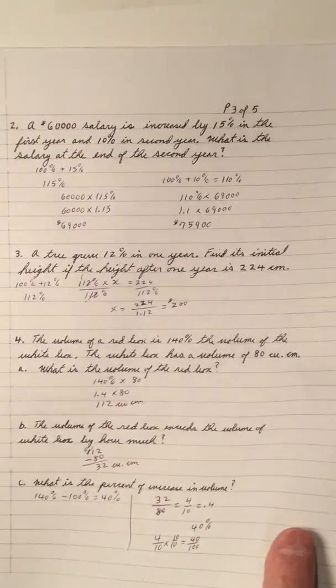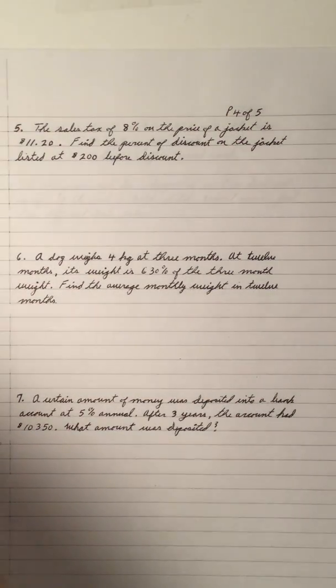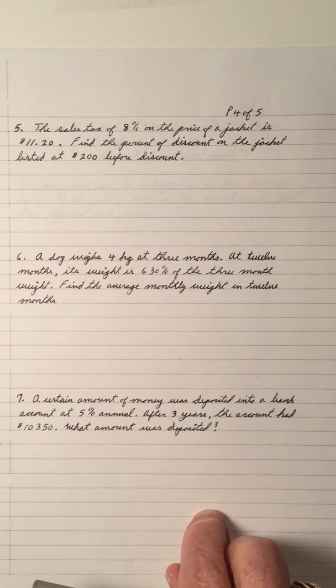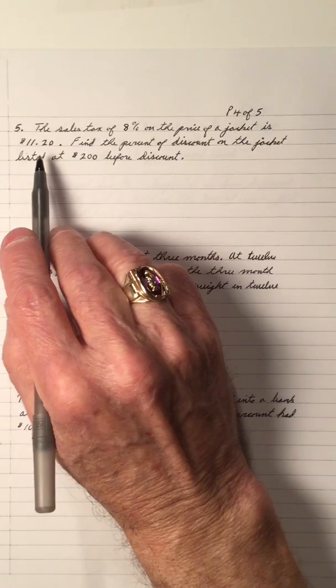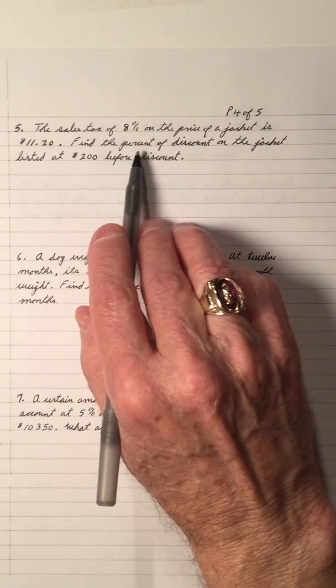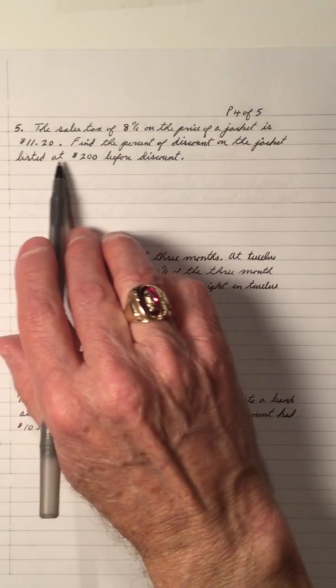Okay, let's continue. Number 5, a sales tax of 8% on the price of a jacket is $11.20. Find the percent of discount on the jacket listed at $200.